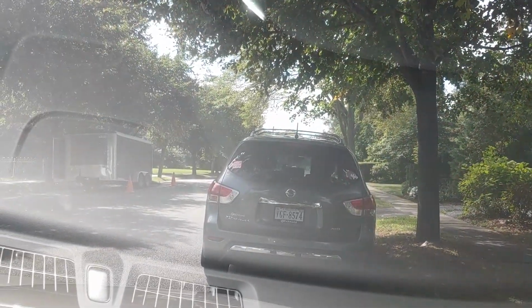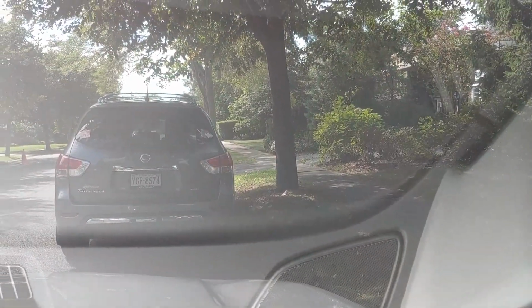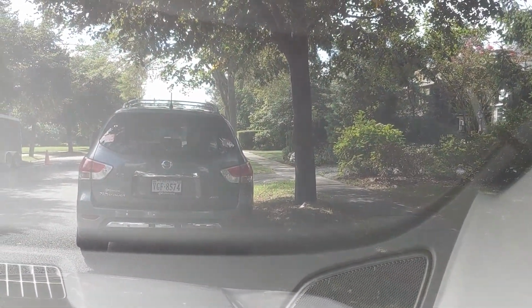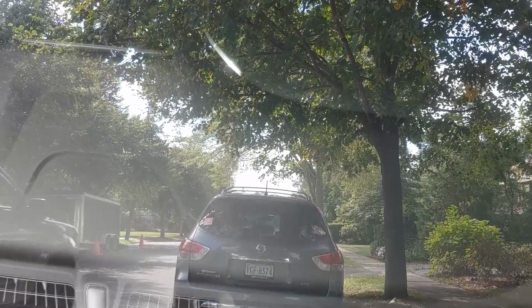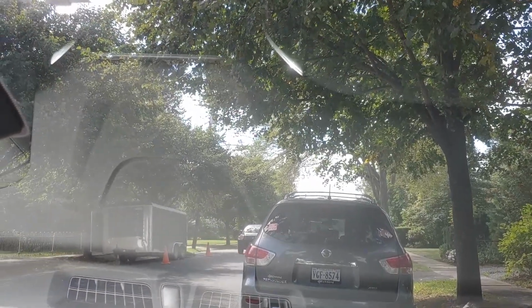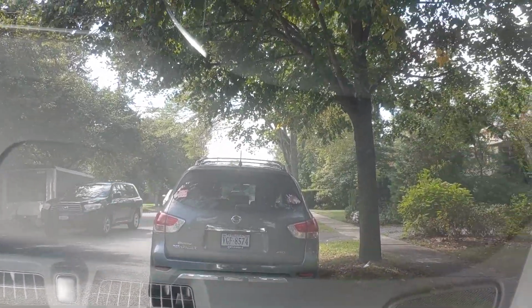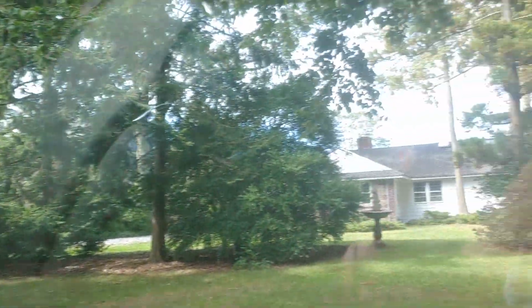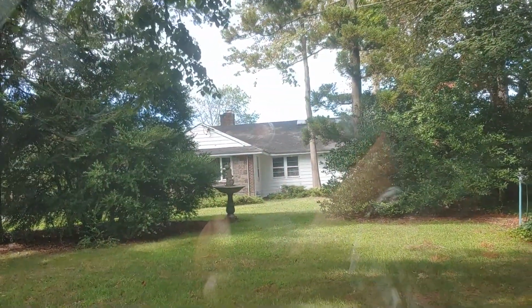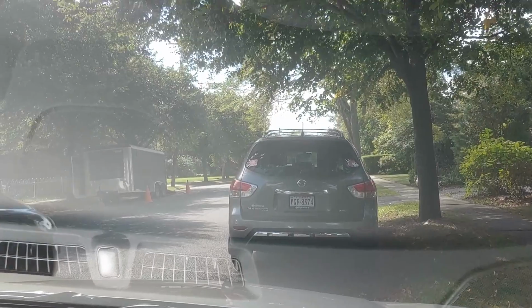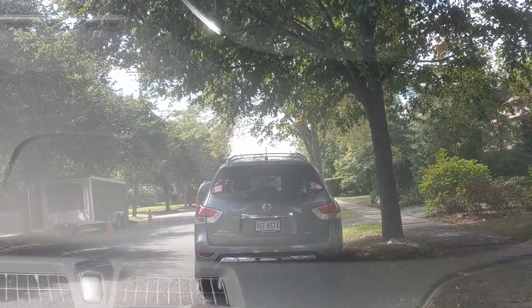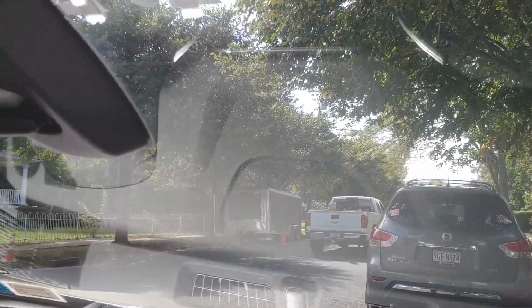Then you also want to remember that anytime you're going to pull forward after completing a parallel park, it's important to back up first. When backing up, look over your right shoulder before you back up. Then make sure you put the car into drive. And remember, what do we do when we're pulling out?